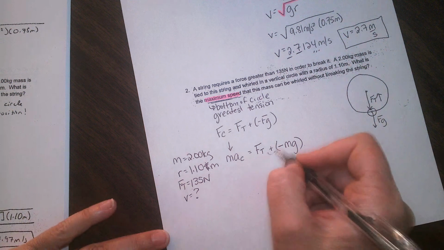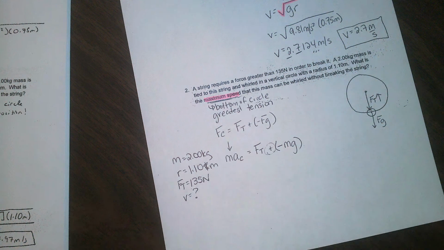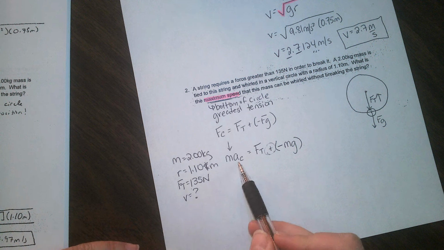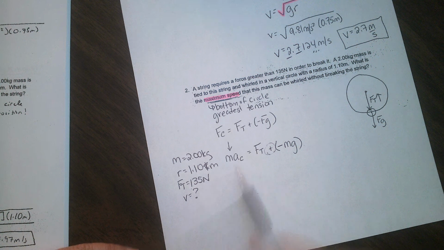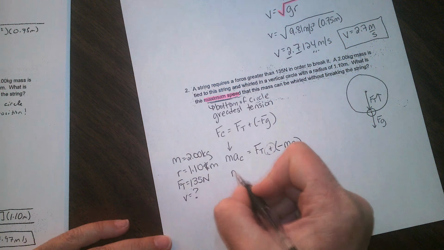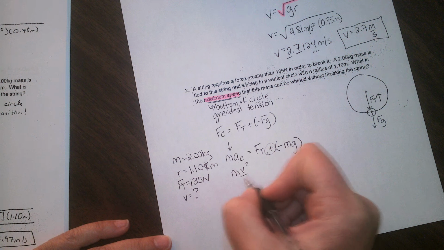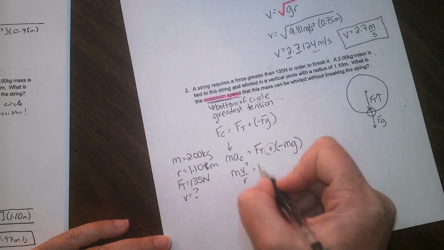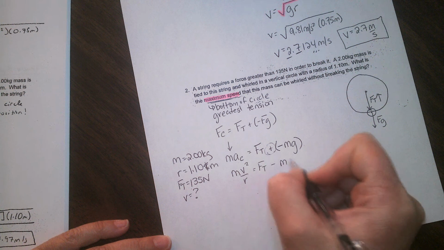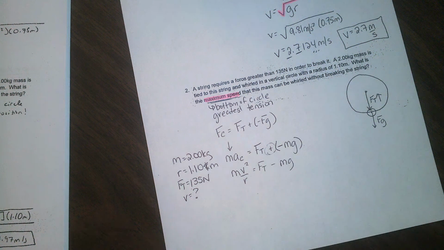How about because we have this math function in there? We can't just divide things out. Okay, so we're going to leave that there. Do we have centripetal acceleration? No, we're looking for velocity, so we want this, v squared over r.